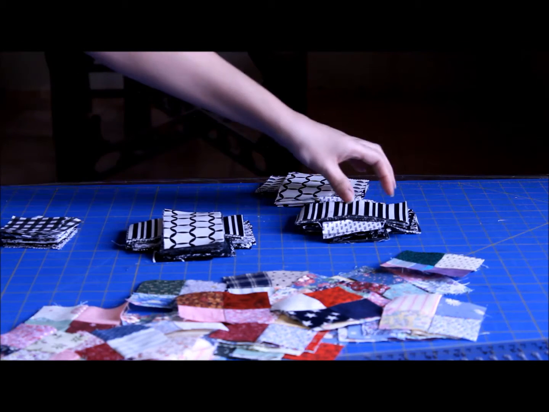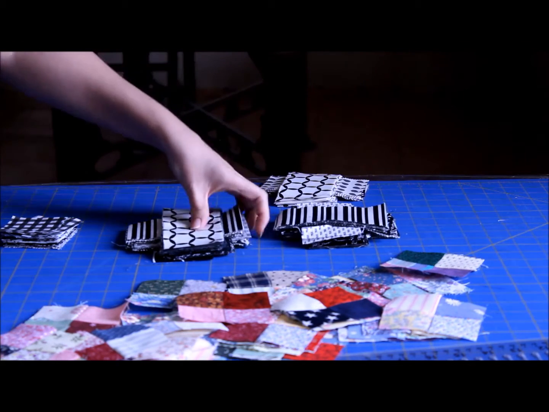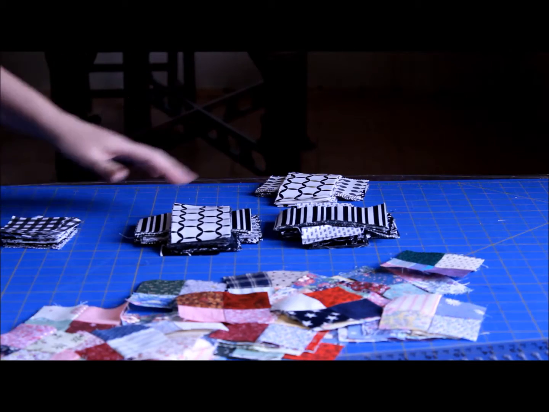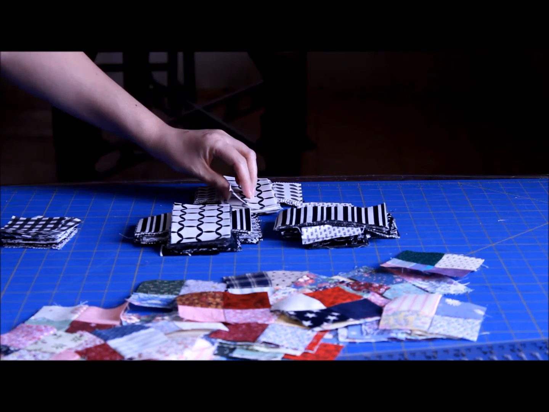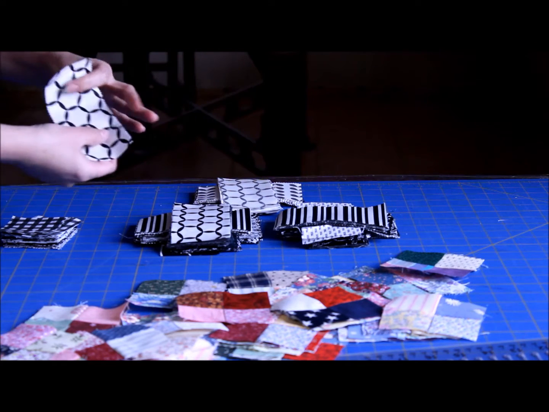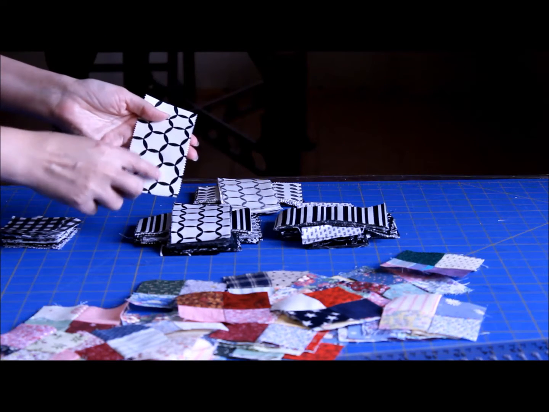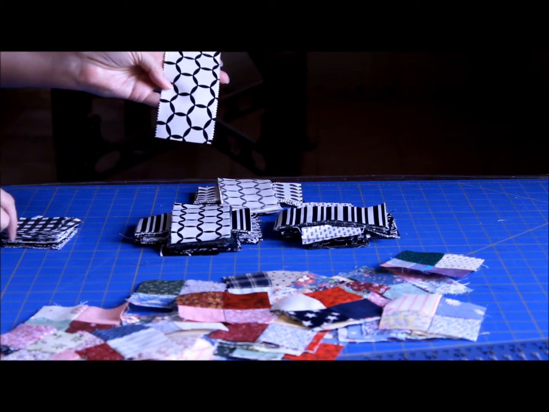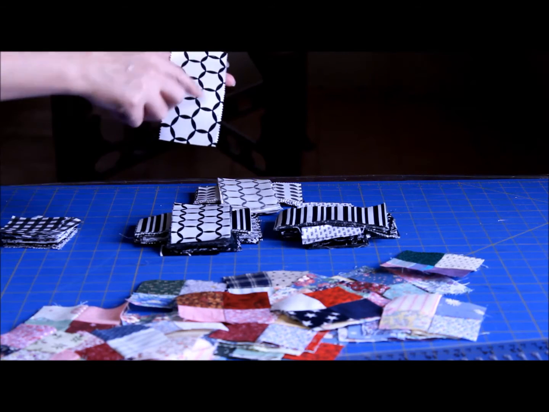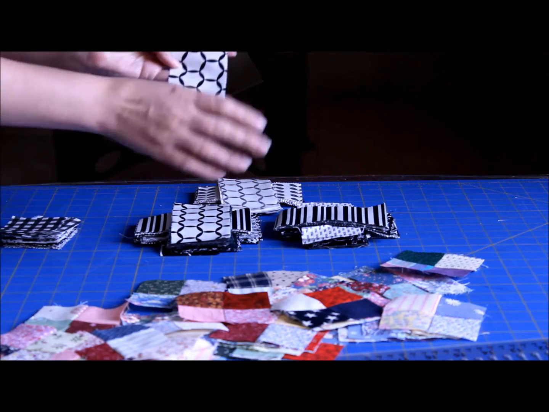I had enough of different fabrics that I cut 150 rectangles so far. And there are some that are just 2 fabrics, but most are, there's going to be 4 of any one fabric, which means I will have 8 of this fabric in my quilt total.